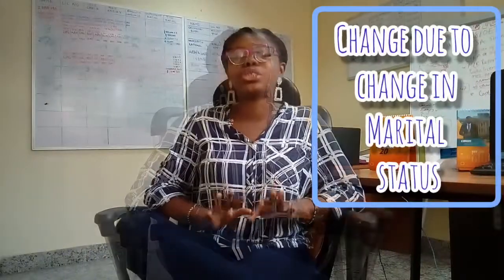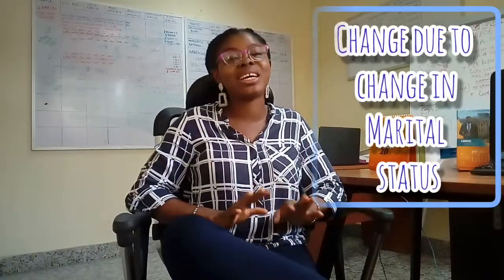After approval, you proceed to pay online for the passport booklet. I want you to note something: applicants are required to appear at an immigration office for passport and biometrics data capturing if the current passport is more than 6 months old. Right now we'll move on to change in marital status.